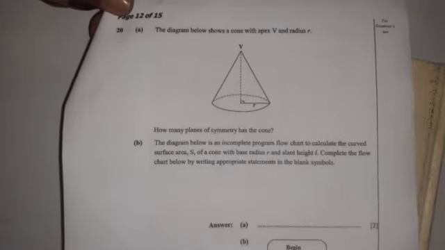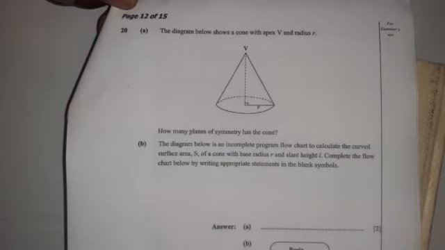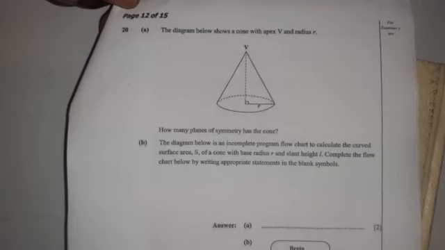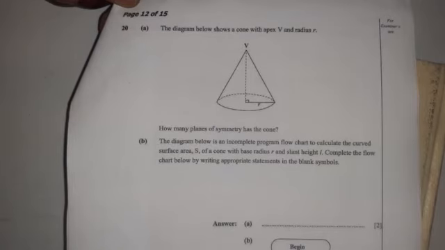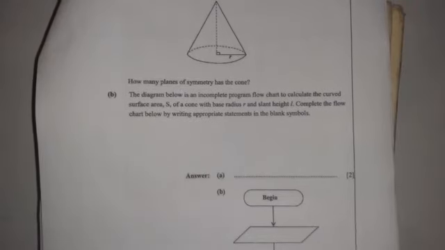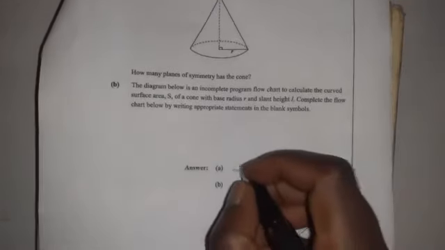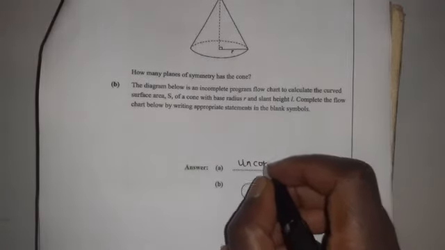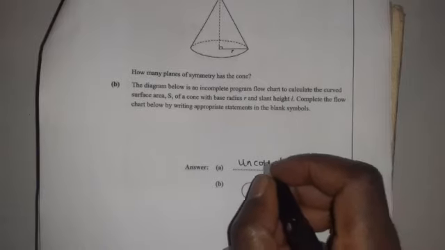So we come to question 20. The diagram below shows a cone with apex V and radius R. How many planes of symmetry has the cone? Planes of symmetry. In how many ways can we cut this thing and produce two identical figures? So for a cone, we say it has many, or uncountable, or infinite. Okay, so I can say uncountable, like infinite. There are many.